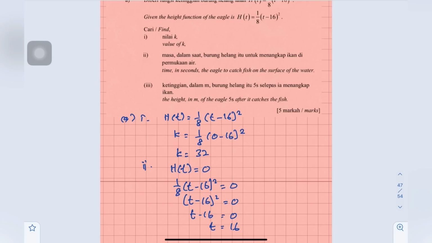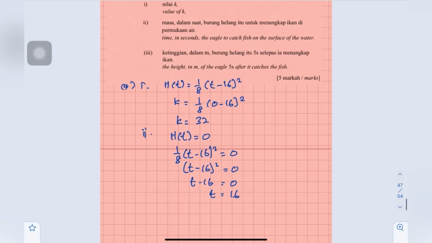Okay, 5 seconds after. So just now it caught the fish when t equals 16. So 5 seconds after that is 16 plus 5. So part 3, t equals 16 plus 5 equals 21.